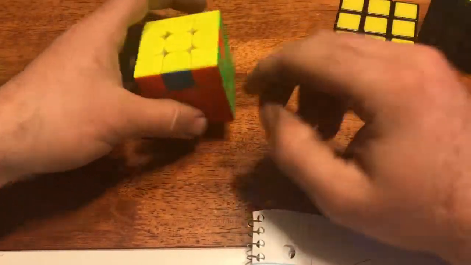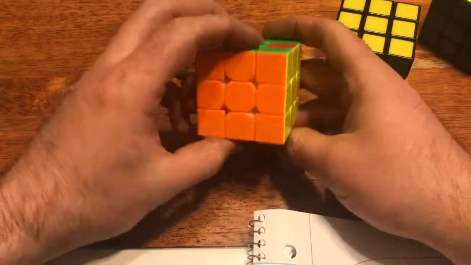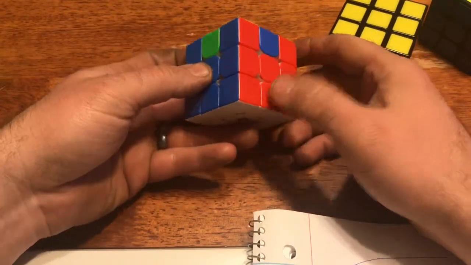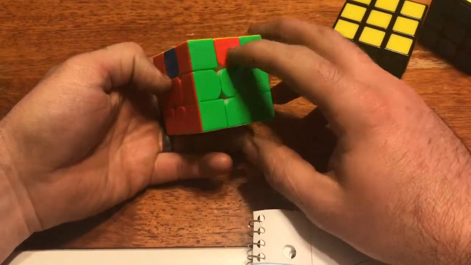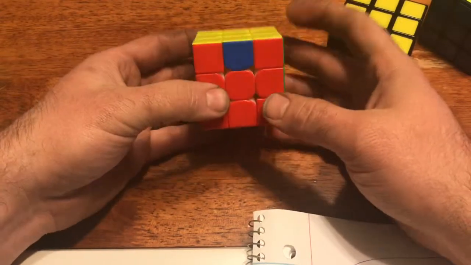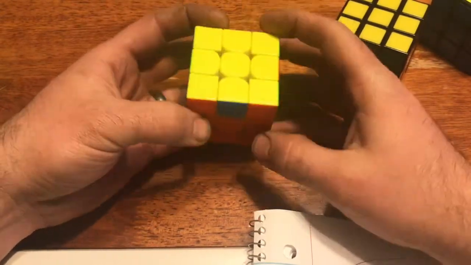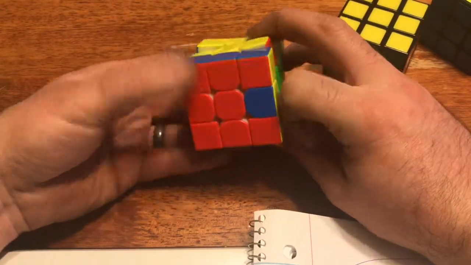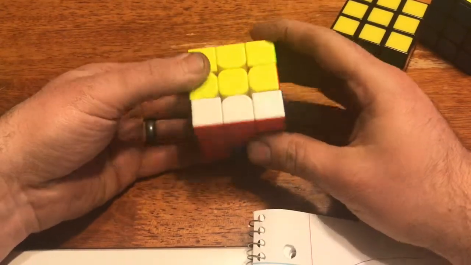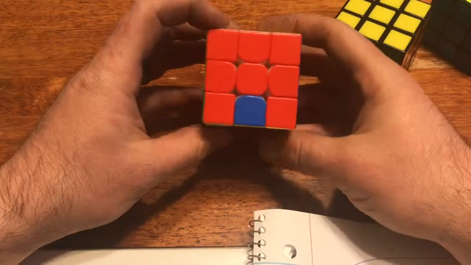So now, same thing with this one. So this one is red, and this is red, so we're going to be turning this one the other direction. So, once again, F2. Now I'll show you how I do it.